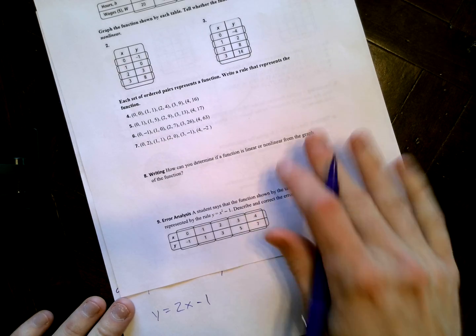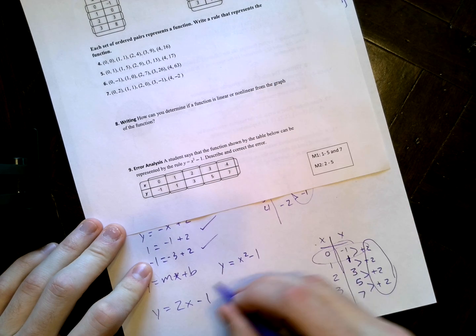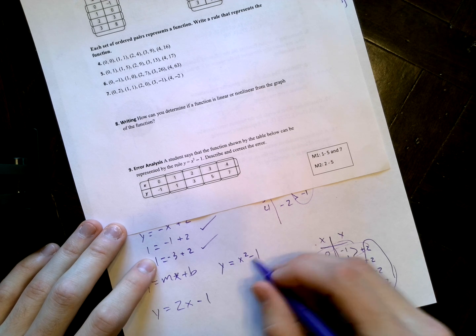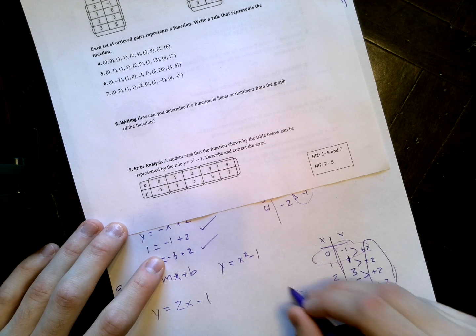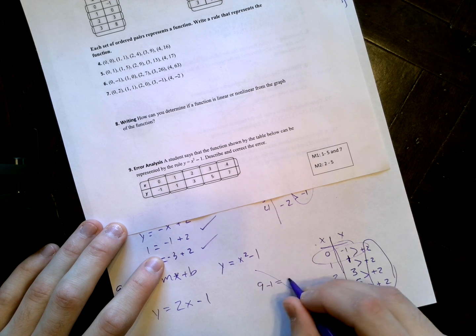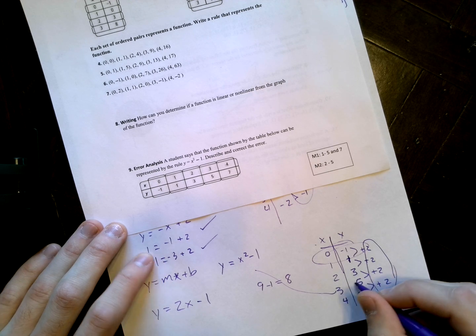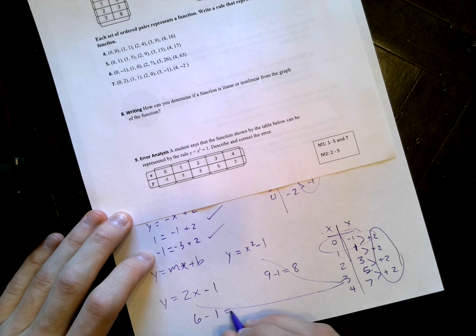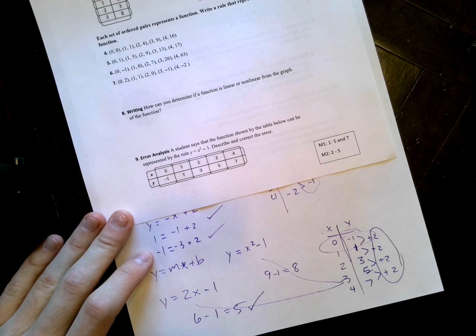And we can see their mistake right here. Instead of 2x, they made it into x squared, which would not work. Because, for example, if we plugged in 3 right here, 3 squared would be 9 minus 1 equals 8. And it should be equaling 5. If we plug in 3 for ours, we'd get 6 minus 1, which equals 5, and checks out. So you can check those just like that.